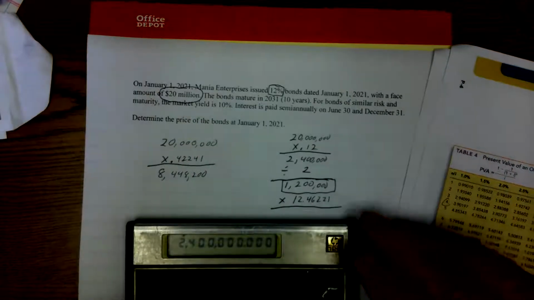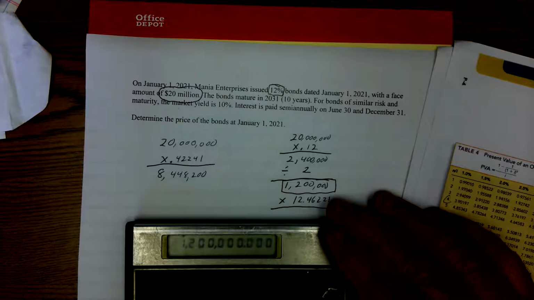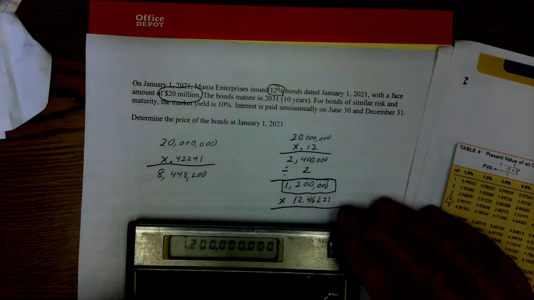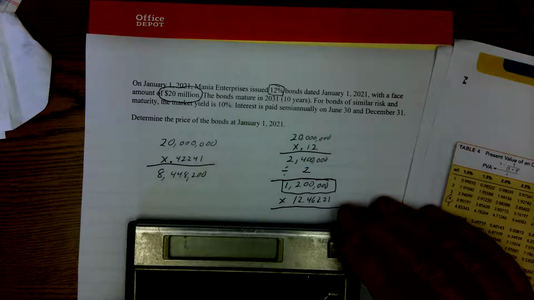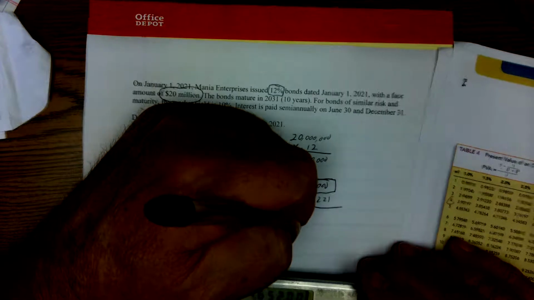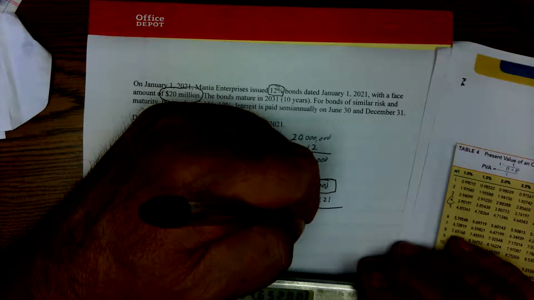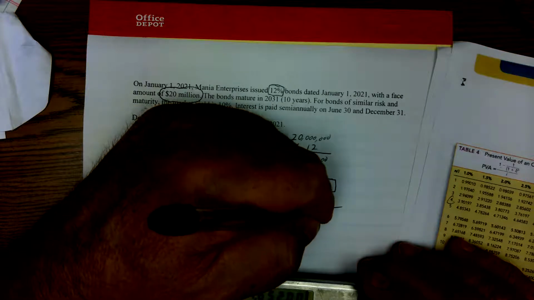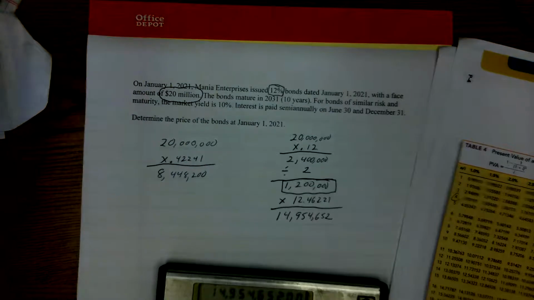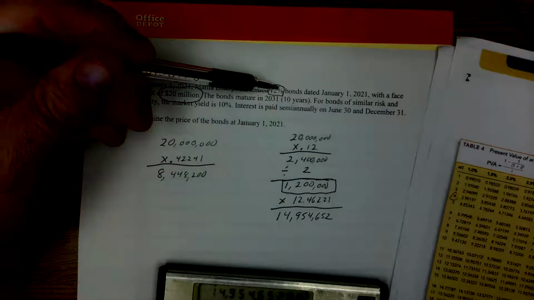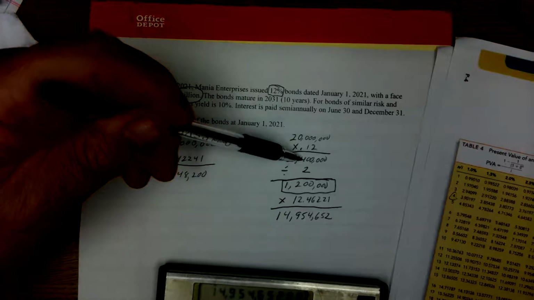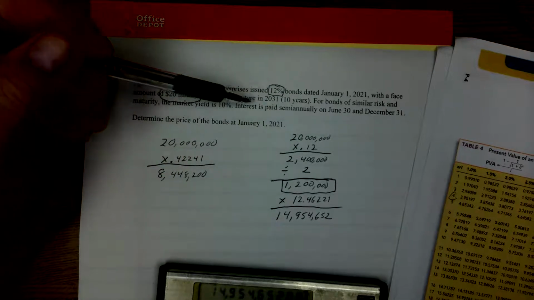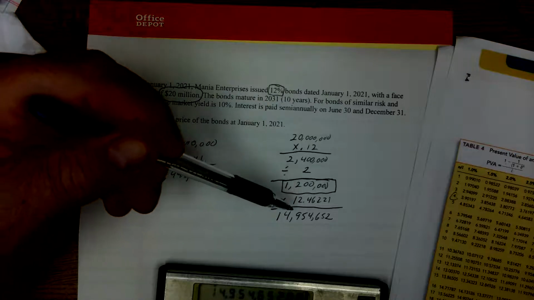And we take our calculator, so we've got the 1,200,000 and 12.46221. Multiply that. And so that stream of interest payments is worth 14,954,652. So notice what happens here. I use the 12%, which is the stated rate, to get how much they're going to receive. I use the market rate to determine what it's worth, right?